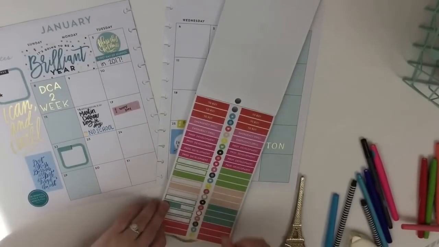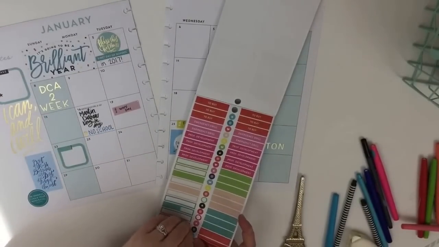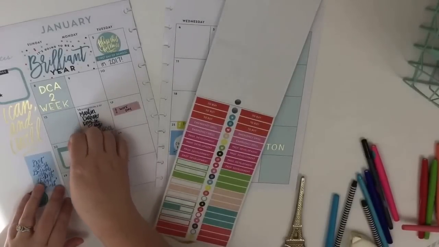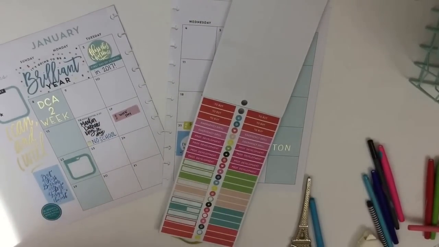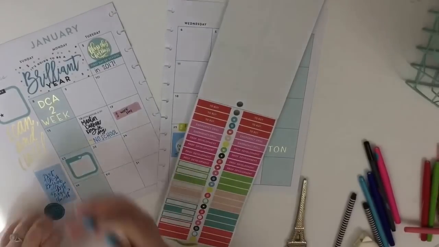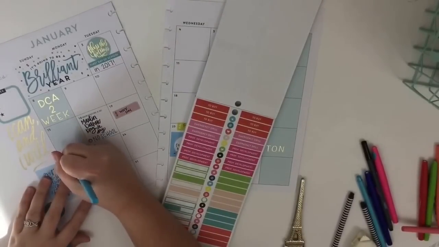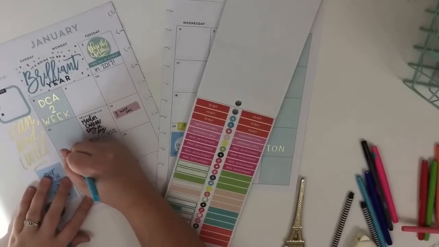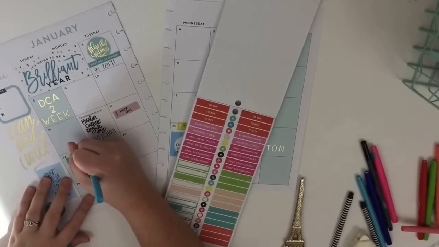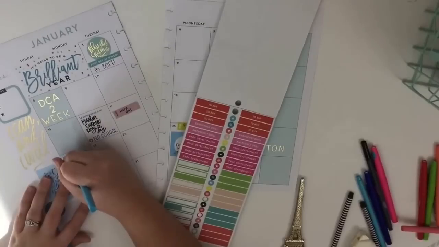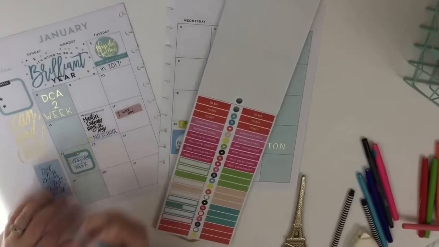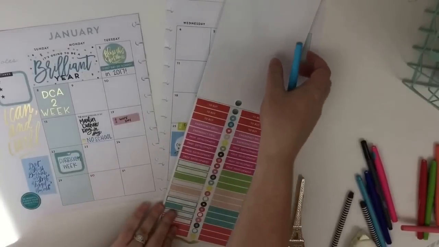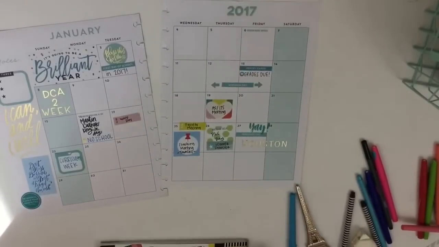And now I have it covered up, which I didn't cut it totally straight, so I'm just going to add a little heart. And then in here, I can just write curriculum week, which tells me that I need to decide 2 days this week that I'm going to be off campus to go do curriculum.